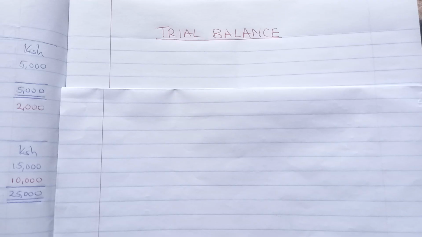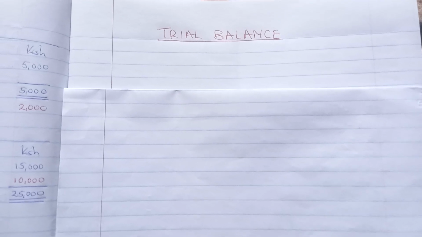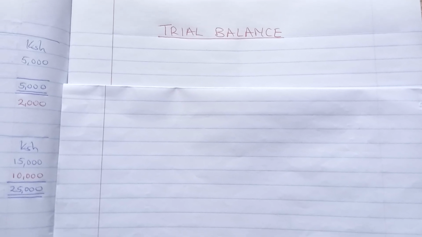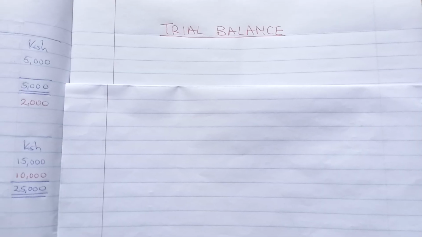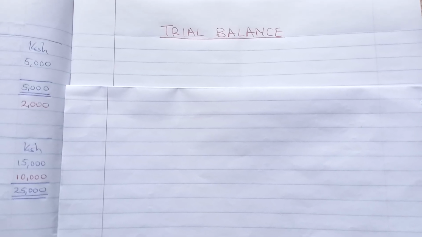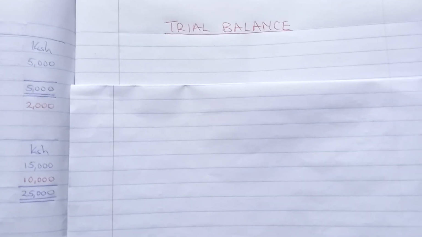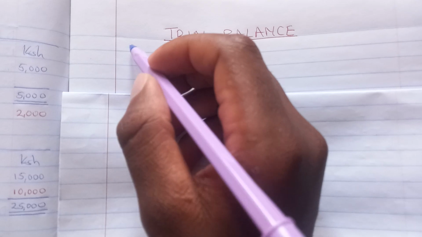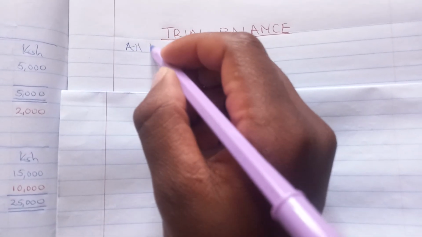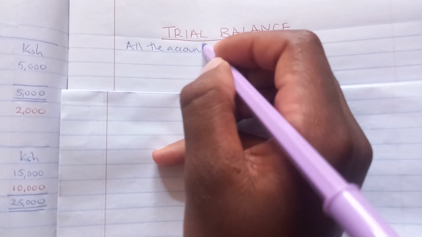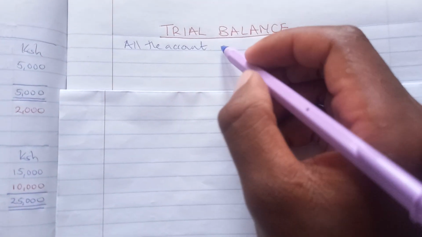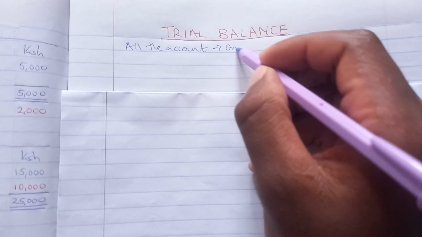So we are continuing with this series, Learning Fundamentals of Accounting 1. And today's concept is trial balance. So what is a trial balance? A trial balance is just a table whereby you will be having all your accounts. You will be having all the accounts in one place.